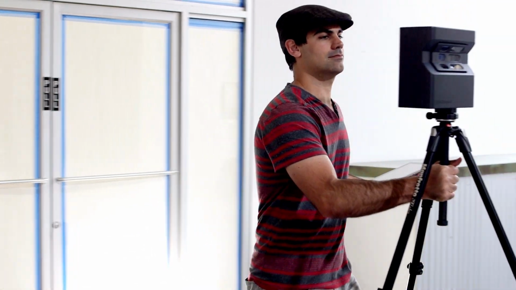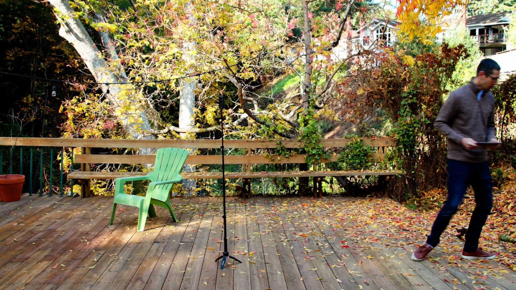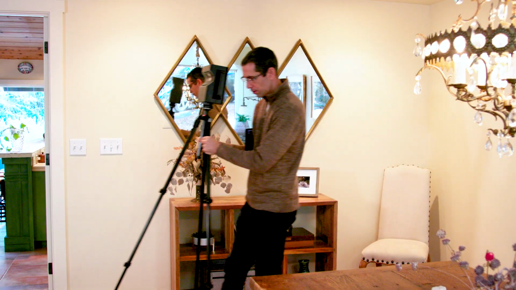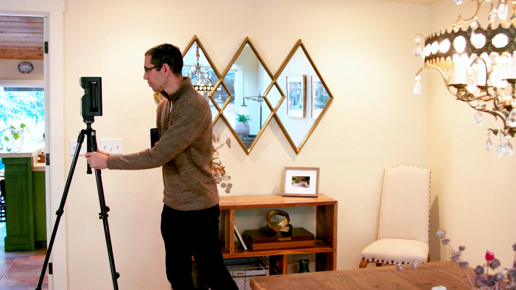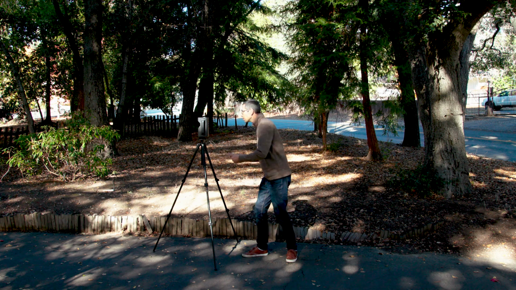The first thing to remember, in these environments, it is exponentially more critical to maintain a short distance between scan positions. If we normally recommend moving the camera 5 to 8 feet, in this case, I would stick to 4 to 5 feet or about 1.5 meters between scans.